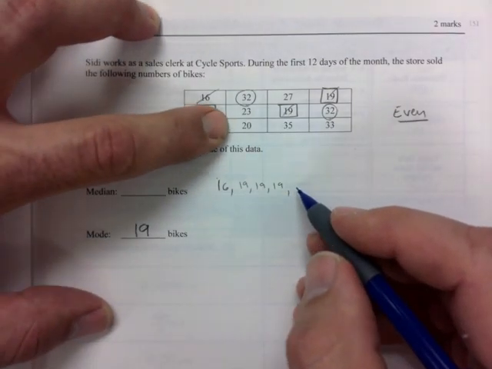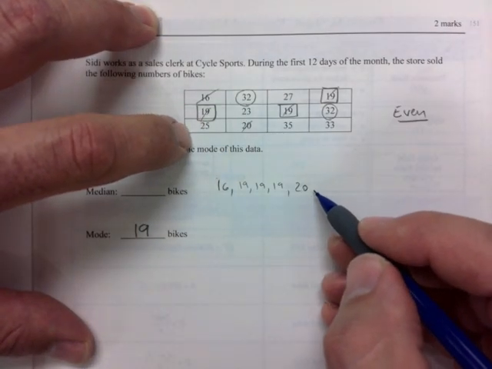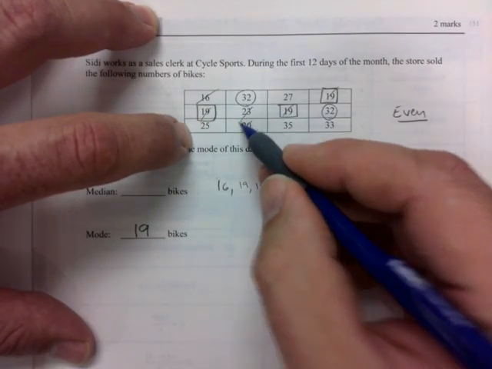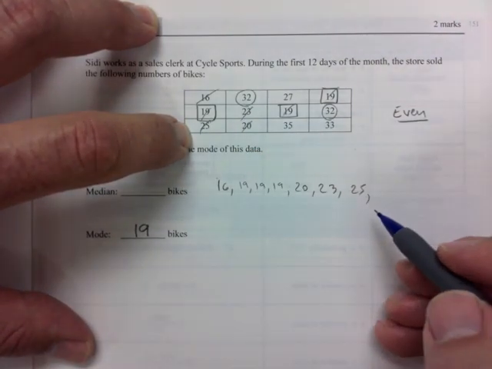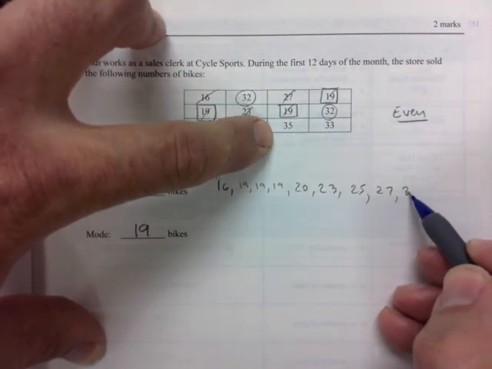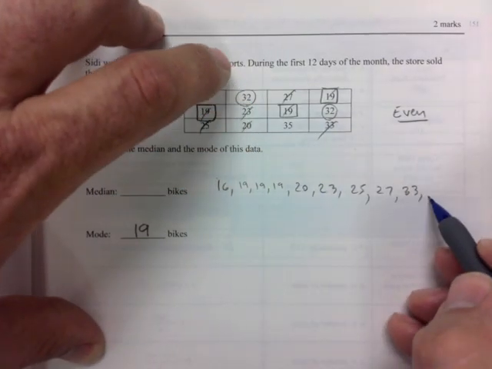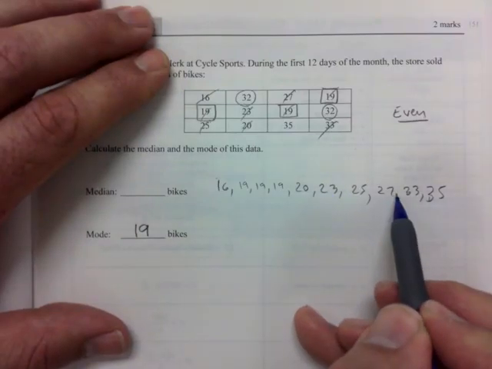Then I have 20. Then I have 23, 25, 27, 33, and 35. So 2, 4, 6, 8, 10.